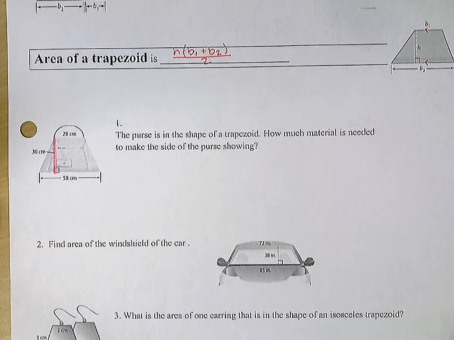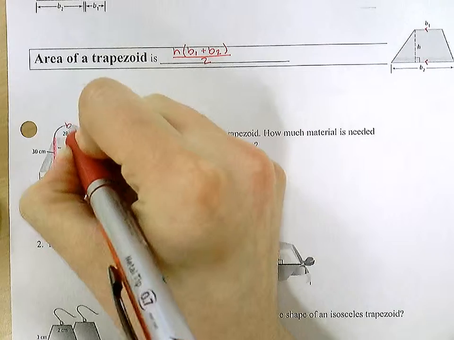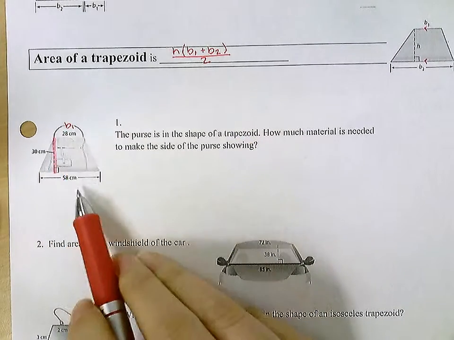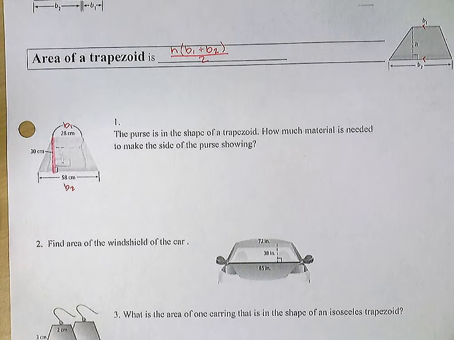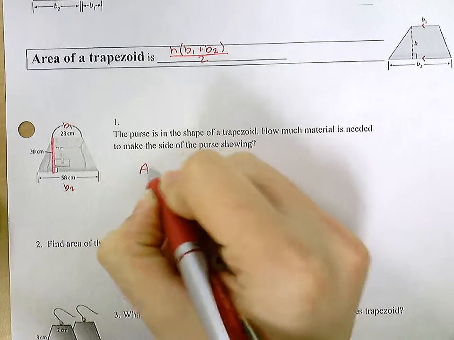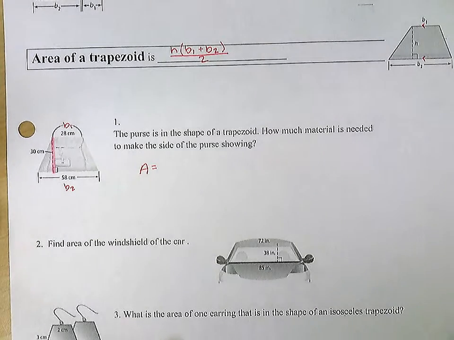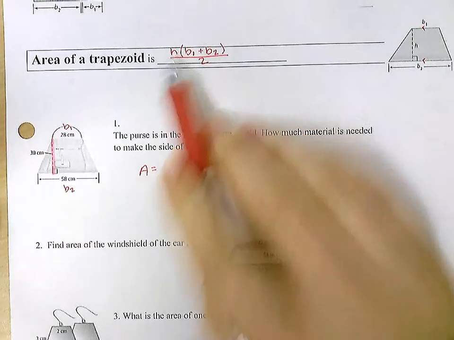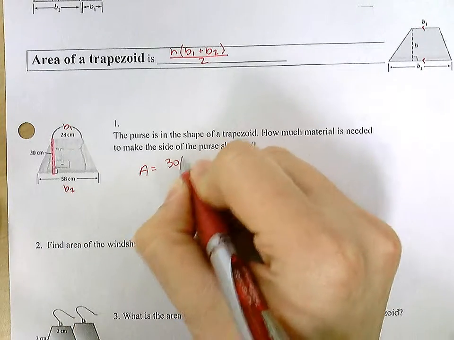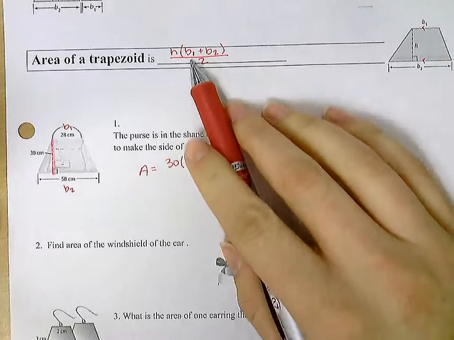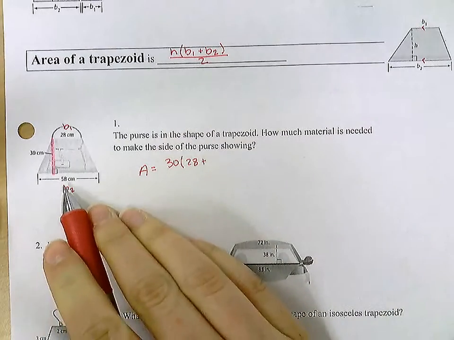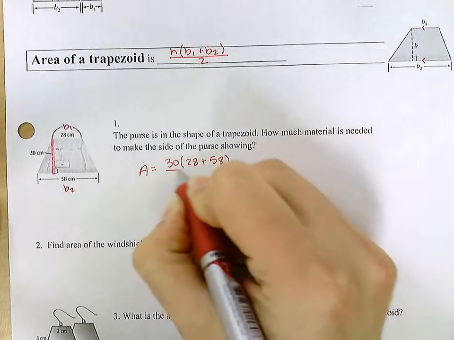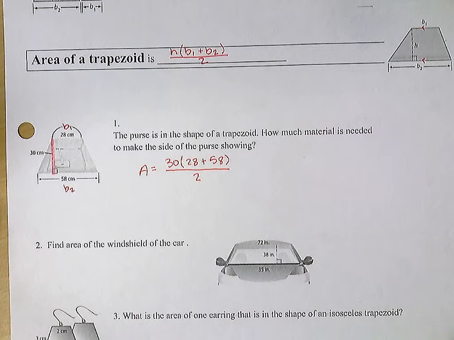Then we also need the two bases. Our first base right here would be 28. The second base would be 58. Those are your parallel sides. So I'm just going to use the area formula and plug it in. The height is 30, times the quantity of base 1 is 28, plus base 2 is 58, then divided by 2.